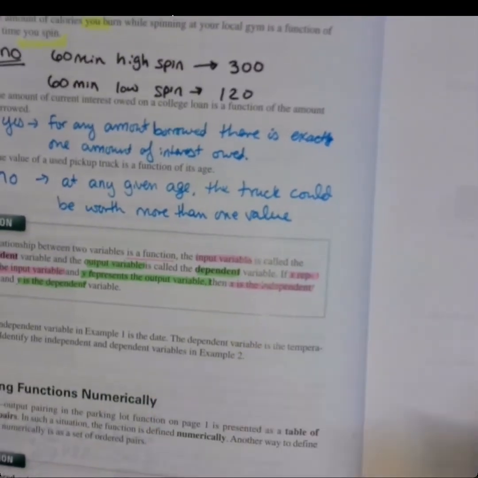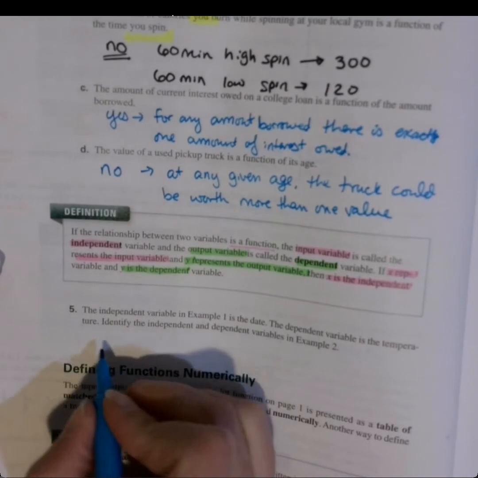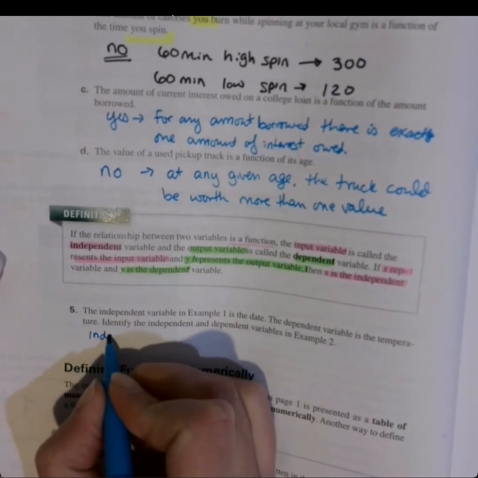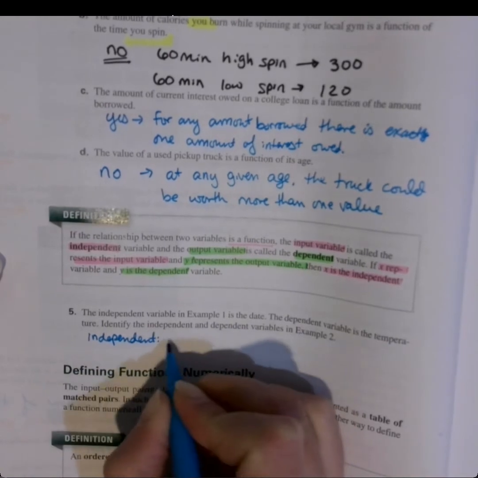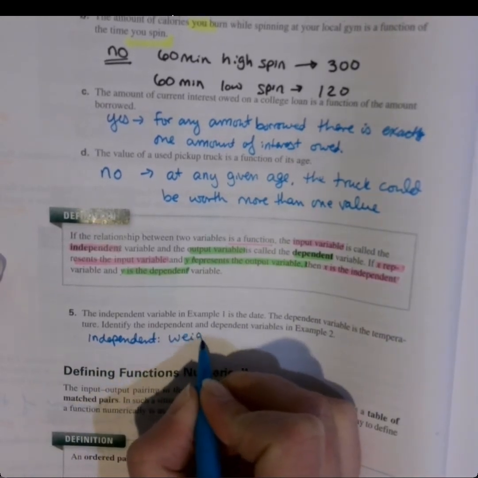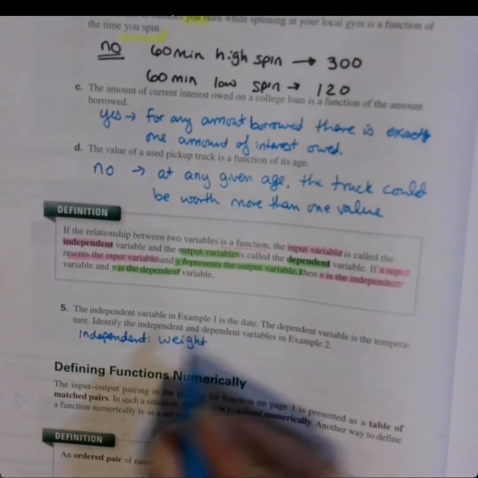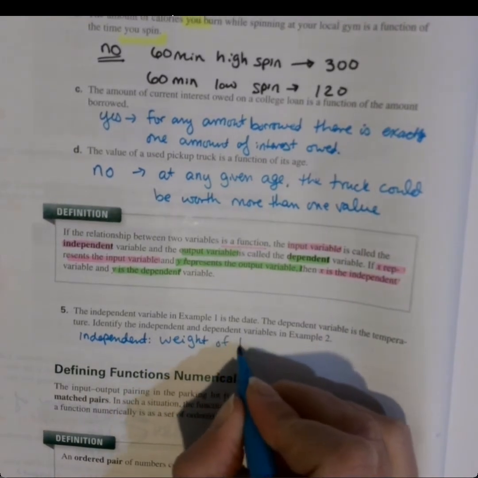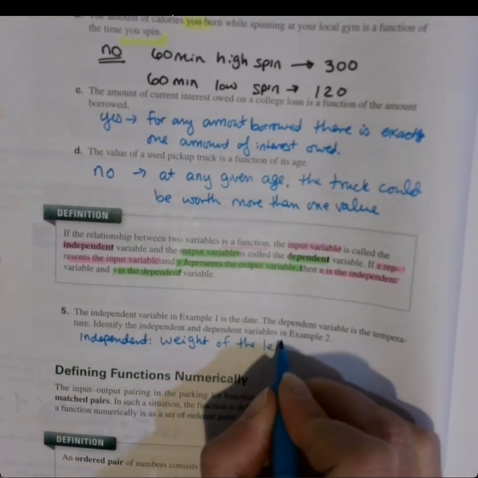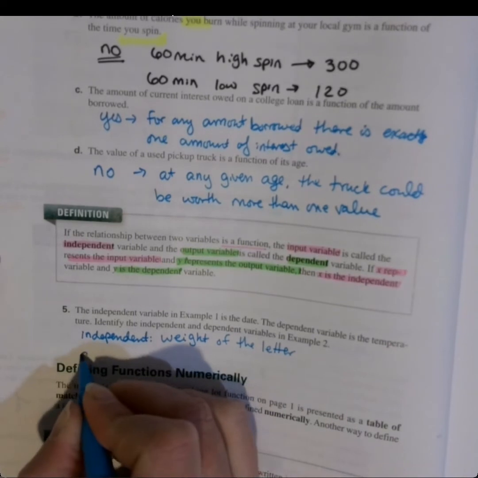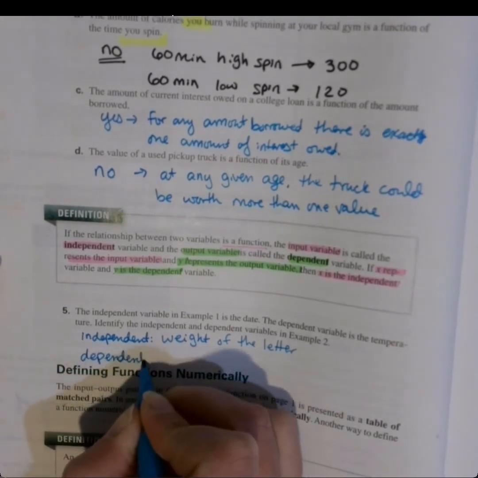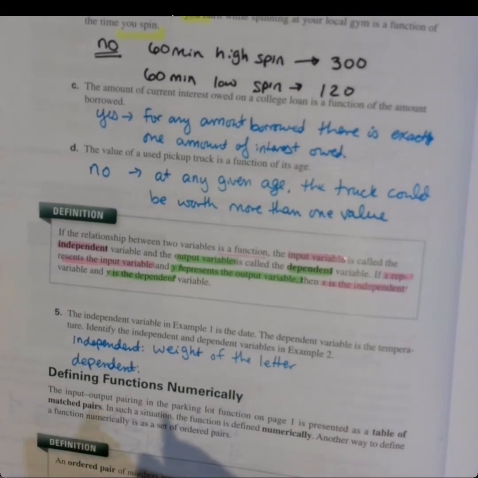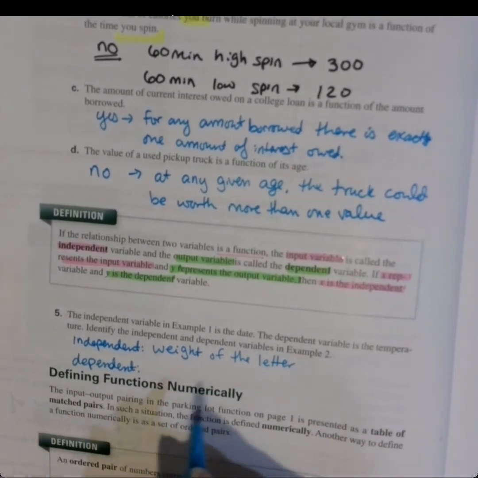Go back and write over here. So the independent is the weight of the letter. And then the dependent was the amount of postage.